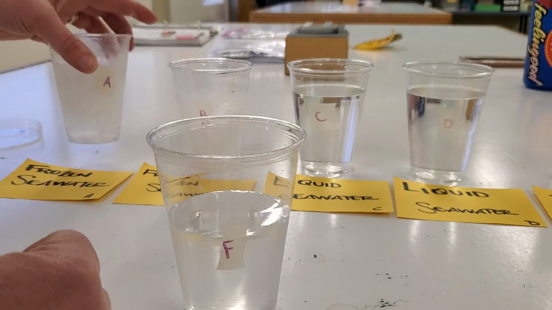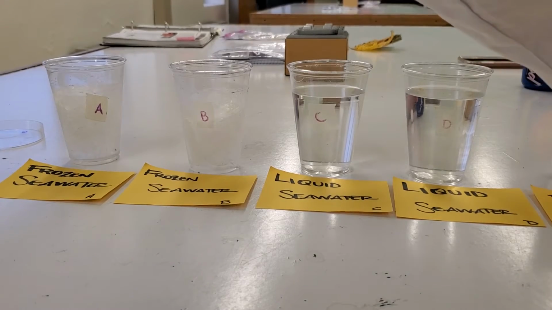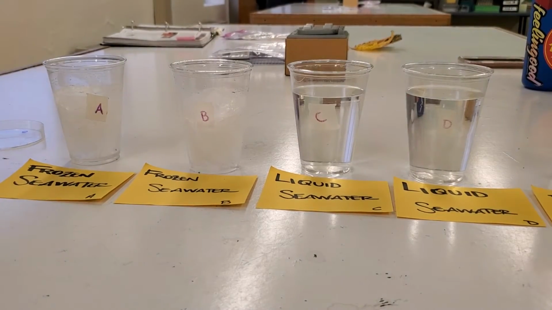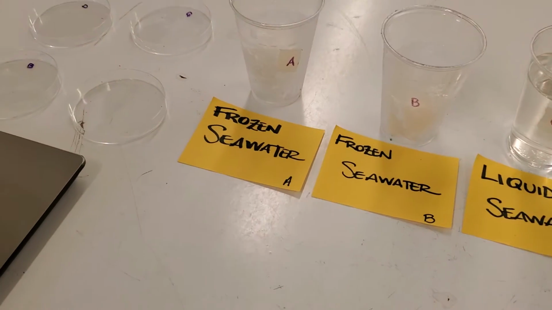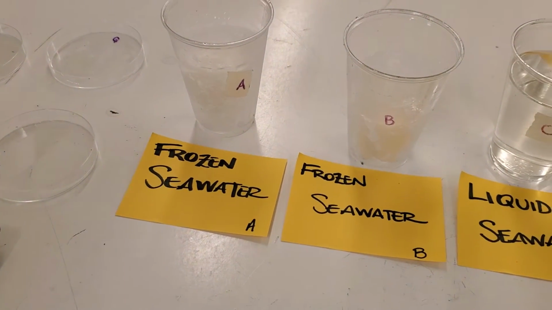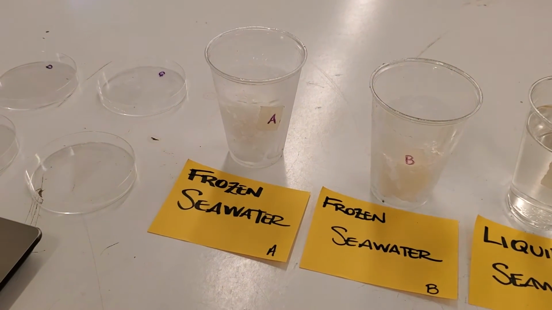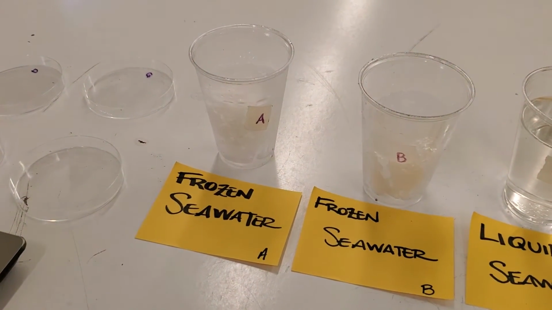Okay. So I think that one's good. A went into F. Okay, now we can explain a little more. We just pulled those out of the freezer, and we needed you to know. Very cold. So A and B are frozen seawater with the same amount of salinity. And salinity means the amount of salt in it.